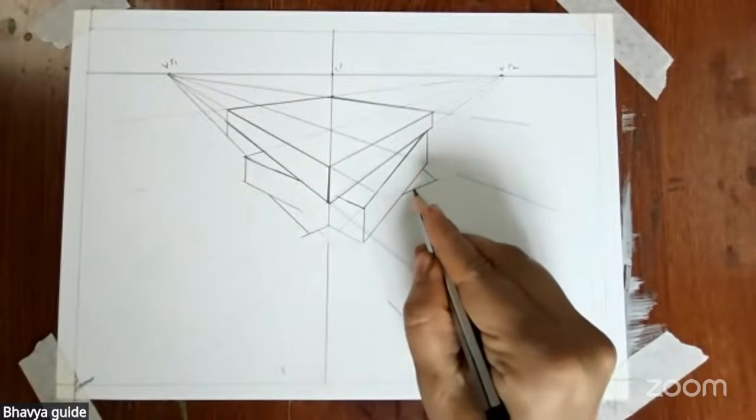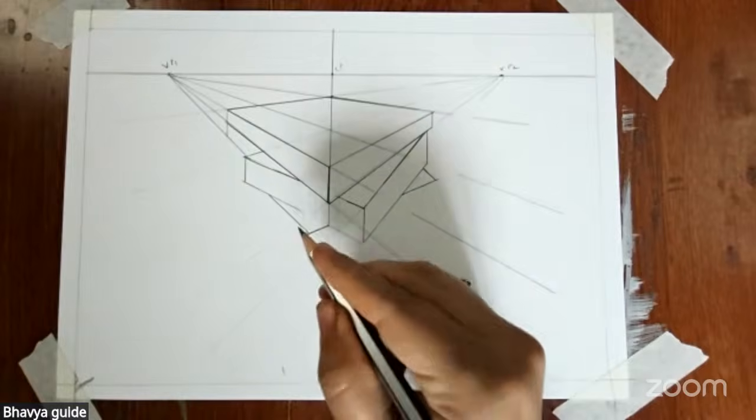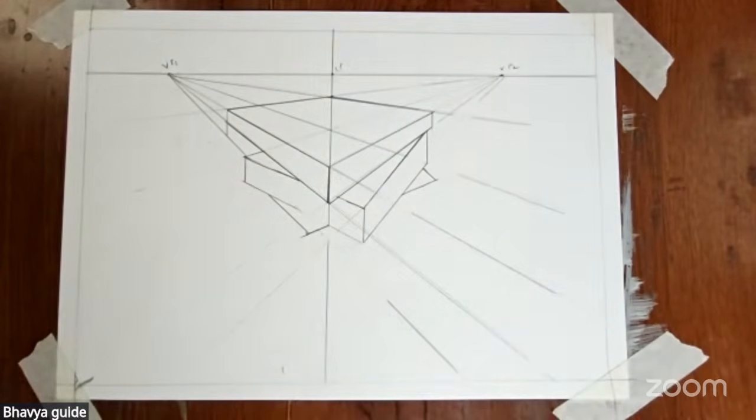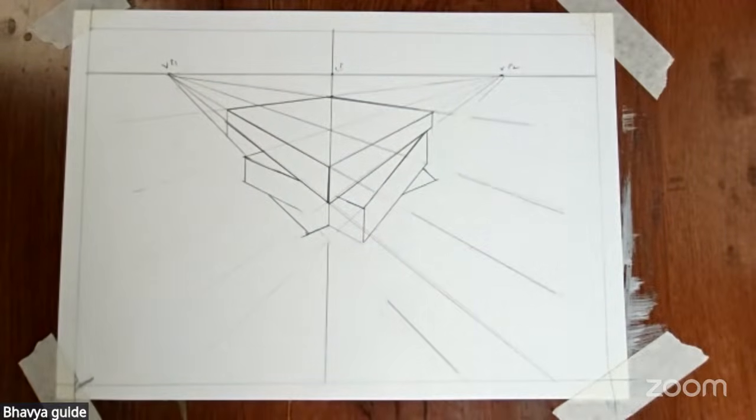Right. So we are not drawing beyond the intersection line. The intersection line we have taken as the main line and we are drawing from it. So all lines should connect at the intersection line.